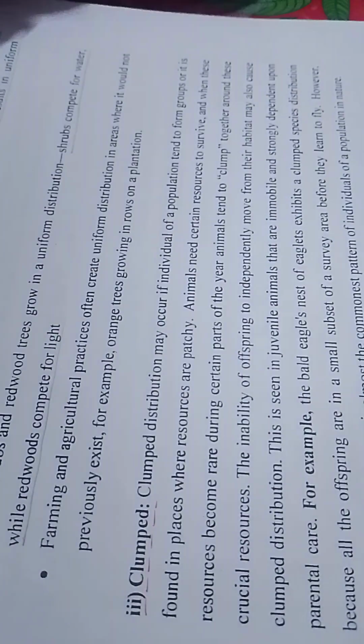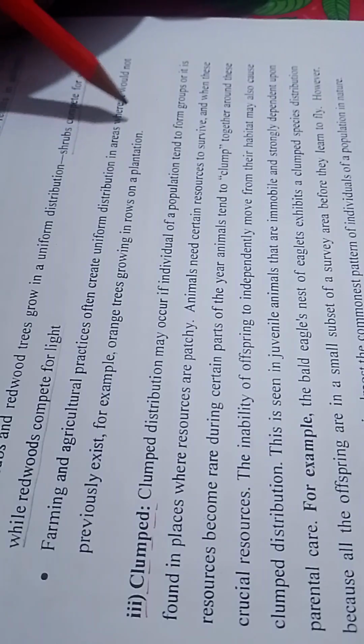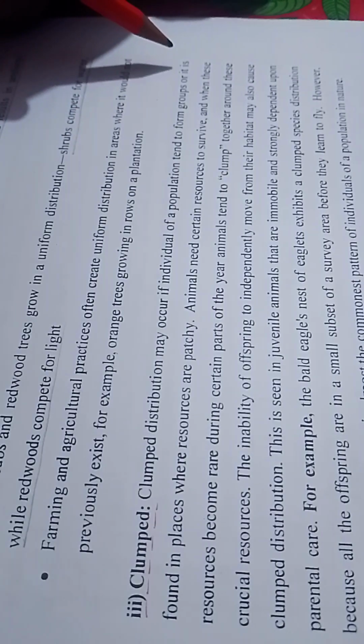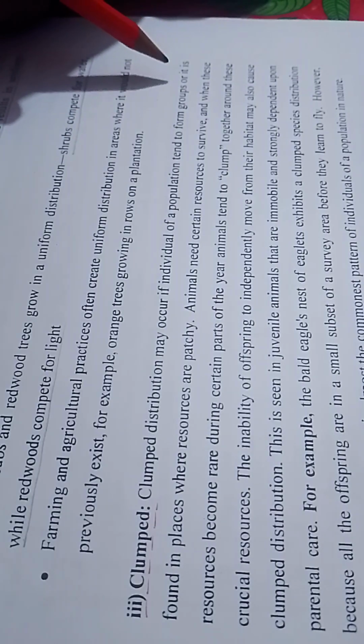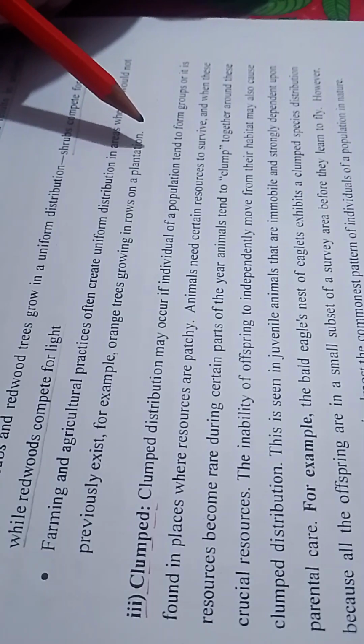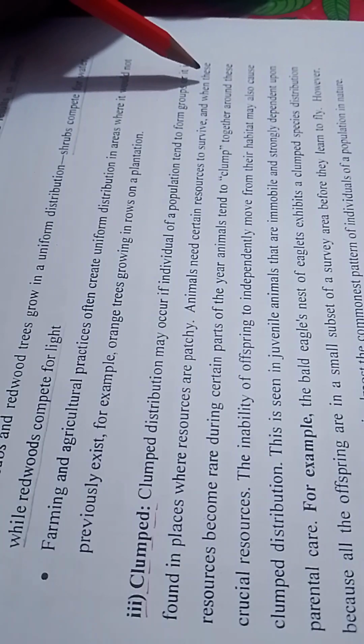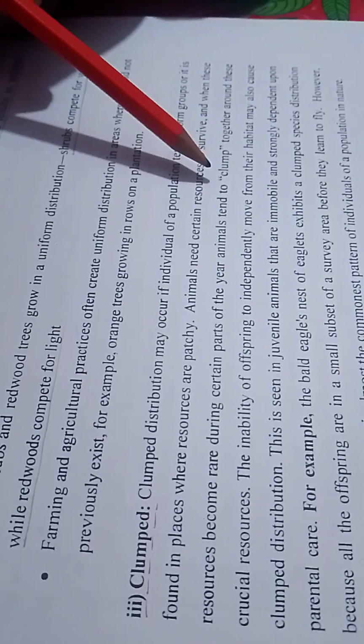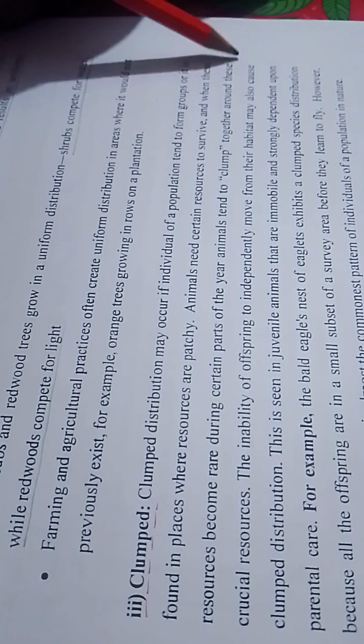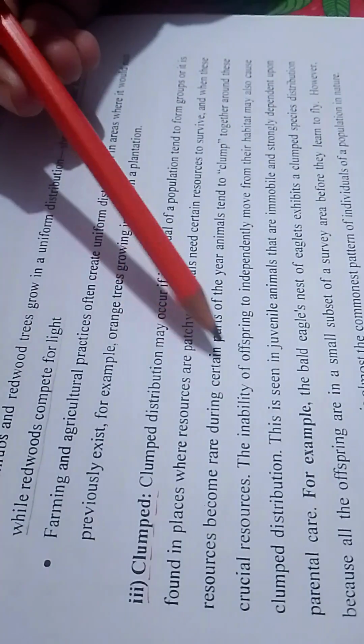Clumped distribution may occur if individuals of a population tend to form groups, or it is found in places where resources are patchy. Animals need certain resources to survive, and when these resources become rare during certain parts of the year, animals tend to clump together around these crucial resources.